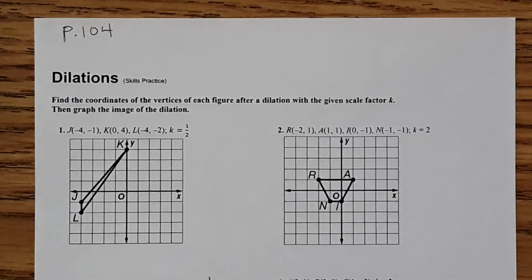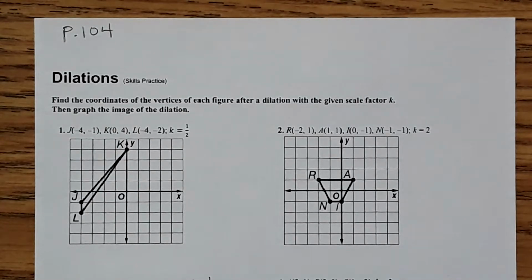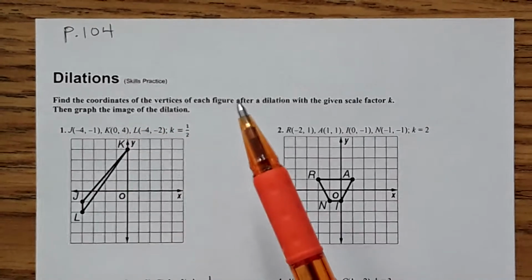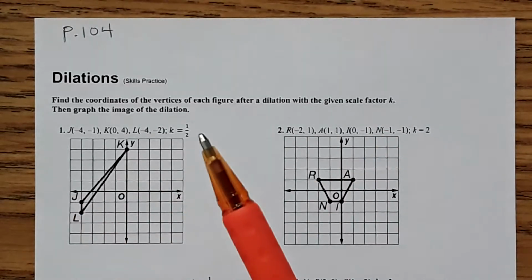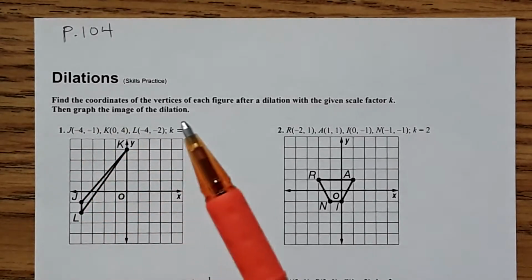Today we're going to complete a classwork activity together on dilations. This paper can be found in the notes folder, so be sure to print this off first, then come back to this video and follow along, pausing as needed. So the directions: we're going to find the coordinates of the vertices of each figure after a dilation with the given scale factor k. So in each problem we have a scale factor, and then graph the image of the dilation.